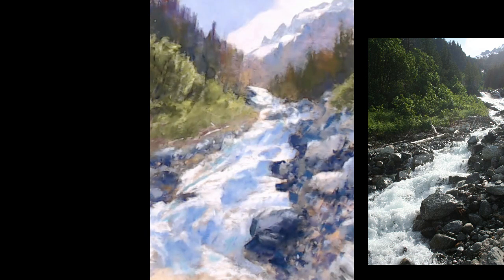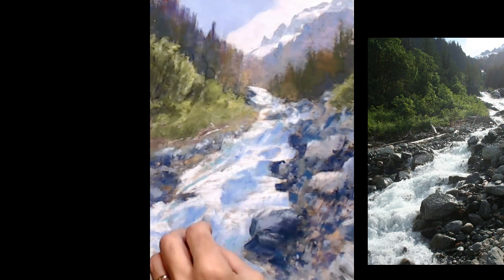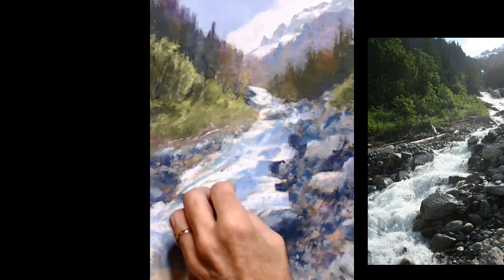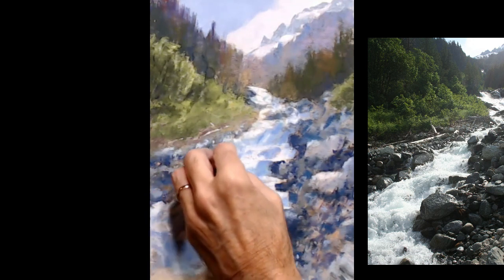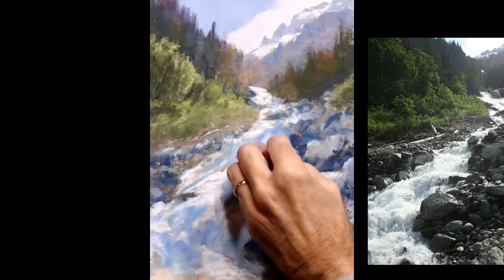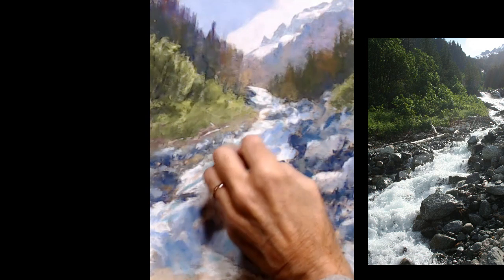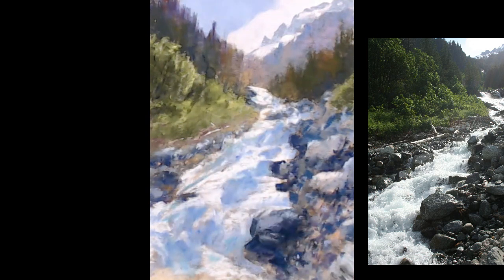So I keep working the patterns in the water, the opposing lines here, the contrasts. I actually use the reference photo a little less actively at this point. So I'm being more creative with my thinking here in terms of how I want to convey the activity of the water.